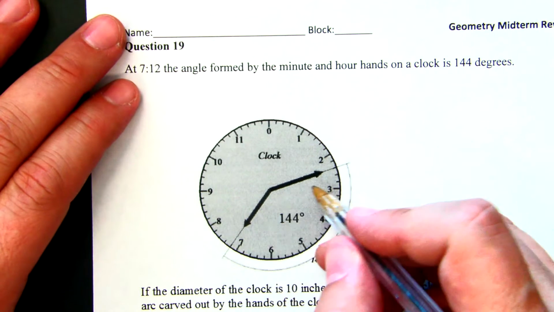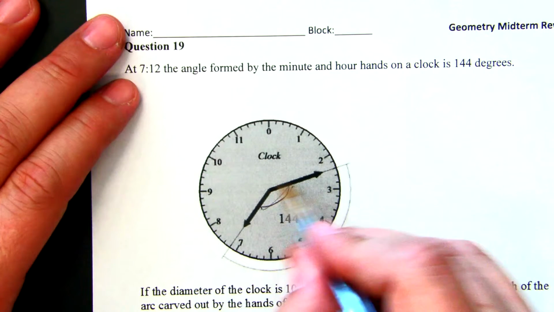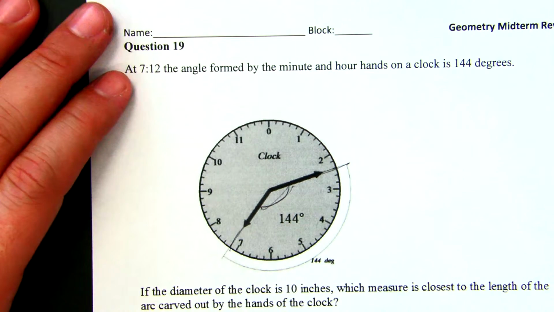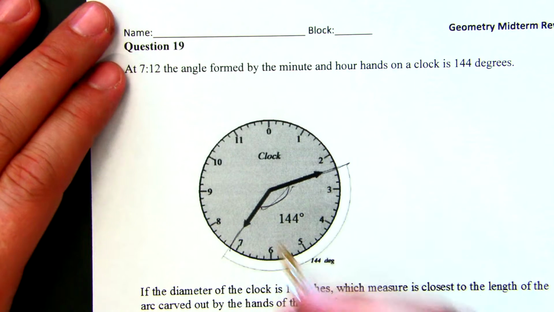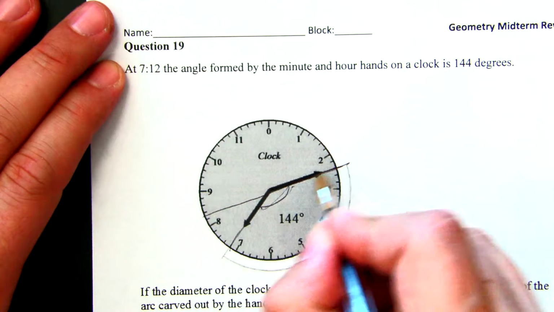Okay, so here's my clock. This angle here, 180 degrees. All right, I got this. Okay, I get the picture. Diameter of the clock is 10 inches. Draw that on your picture, right? So that means that this, I'll do it like this.